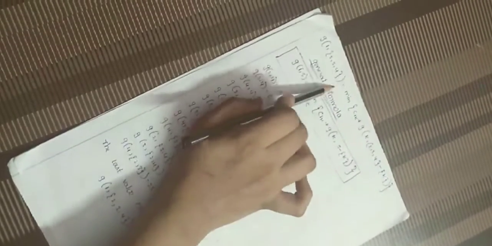And next we can conclude that we can also write the traveling salesman problem as g(1, {2,3,4}), and this is the formula: min of c(1,k) plus g(k, {2,3,4} minus k). The general formula for the traveling salesman problem is g(i, S) equals min over k in S of c(i,k) plus g(k, S minus k).